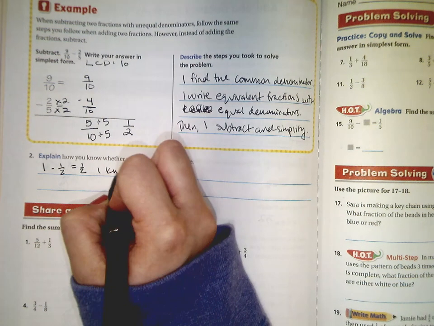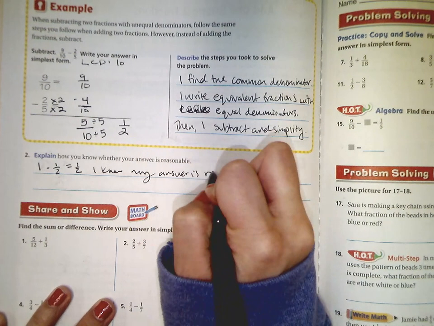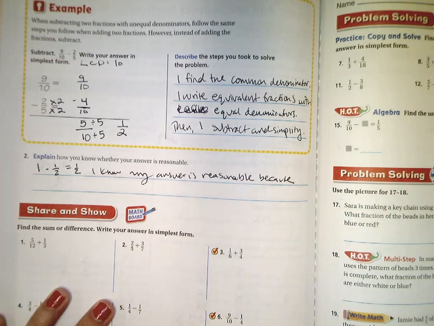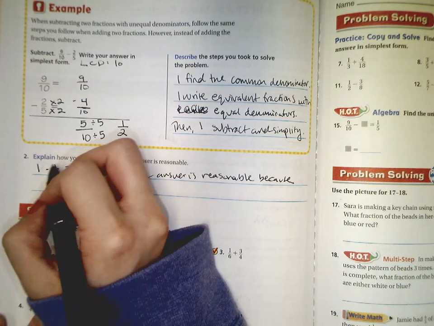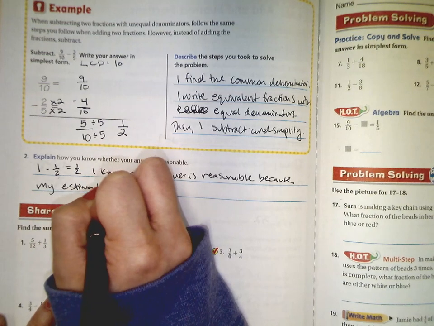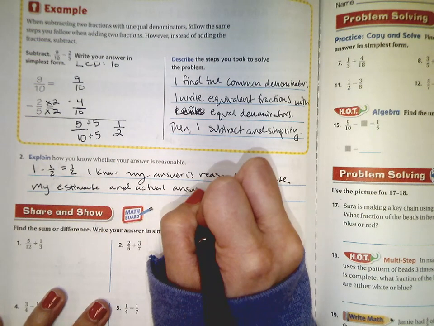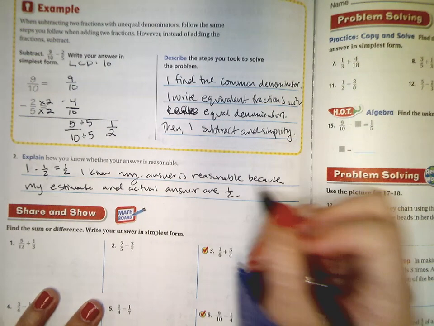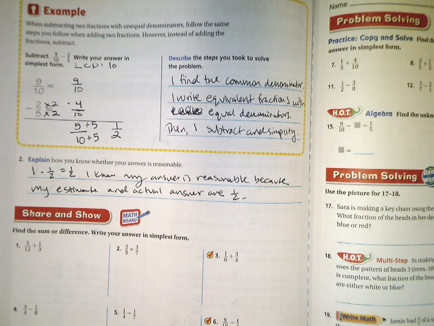So I know my answer is reasonable because my estimate is an actual answer of 1/2. Right? So in this case, it just worked out very nicely, but it's not always going to look like that.